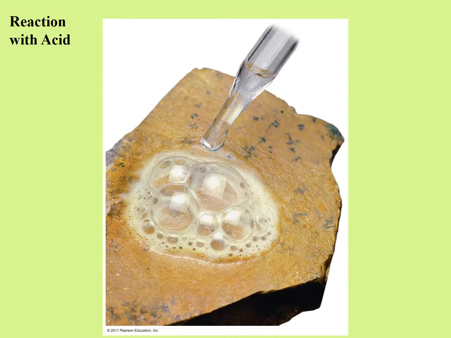Another property we use to help identify minerals and rocks is a reaction to acid. A geologist would typically carry around a small bottle of diluted hydrochloric acid, and when you put a drop of this on a limestone or a calcite, you're going to get some fizzing, and that helps us identify what minerals will be in that rock sample or mineral sample. Most minerals do not react with acid, but some do. Some common ones do. Most commonly, it's limestone that we can identify, or calcite that we can identify by its strong reaction to acid.